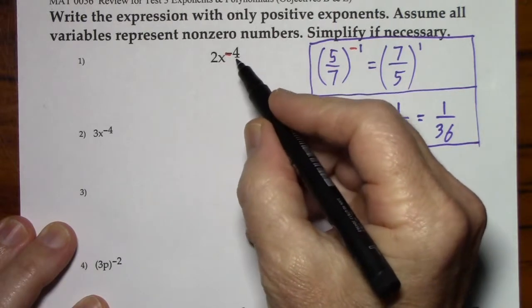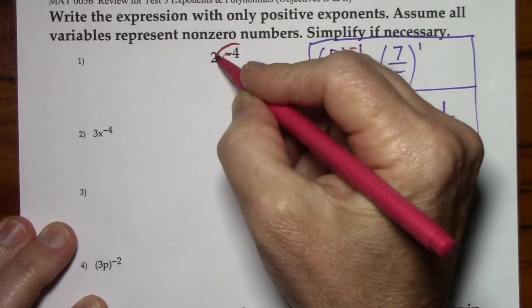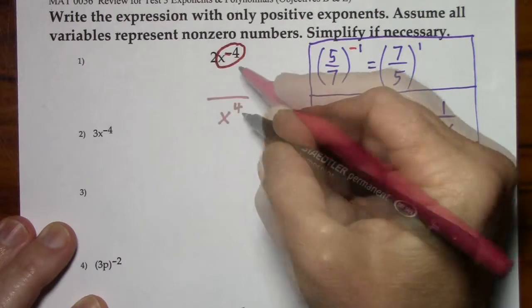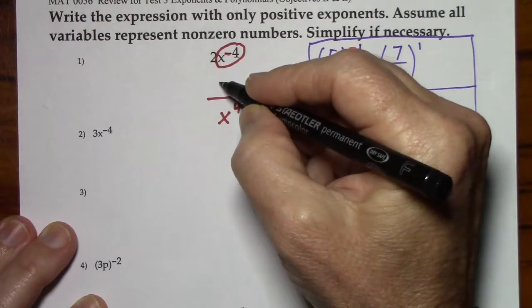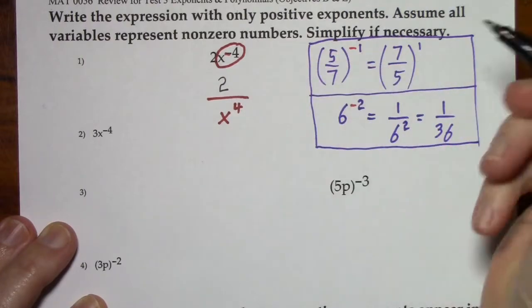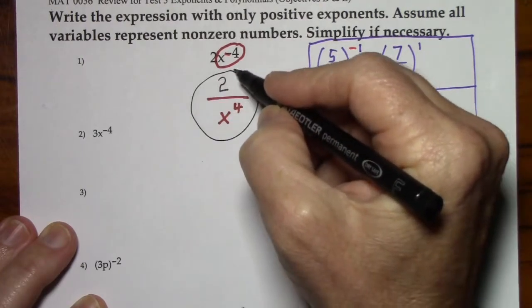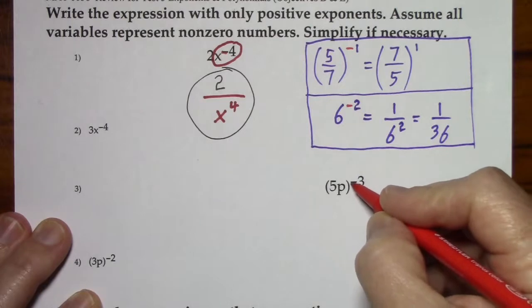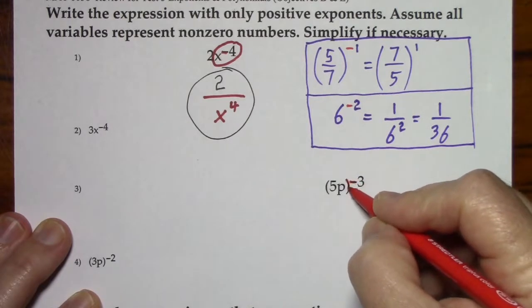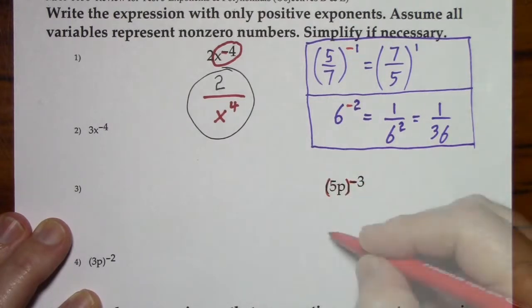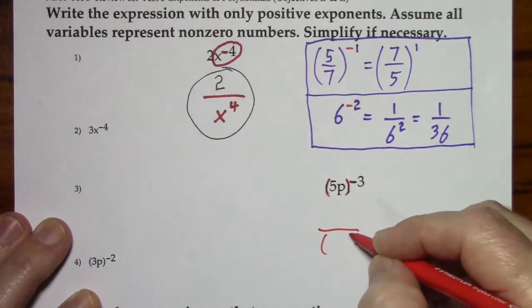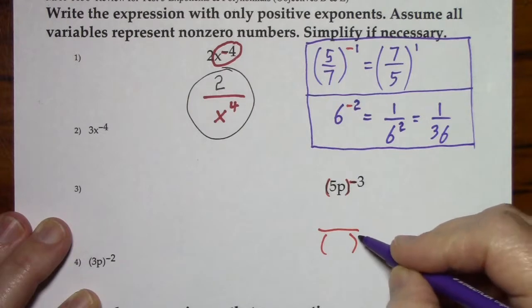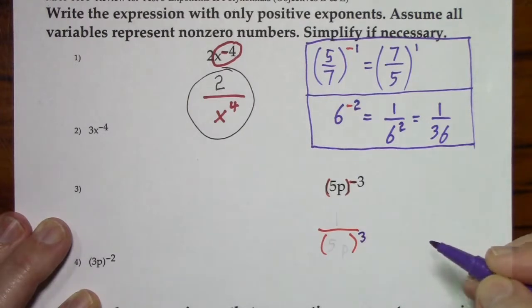So for 2x to the negative 4th, we need to take the reciprocal of this, so we end up with x to the 4th in the denominator, and this 2 just stays in the numerator. In this case, the negative exponent applies to the parentheses, so that whole set of parentheses is going to end up in the denominator, and the exponent will become positive.